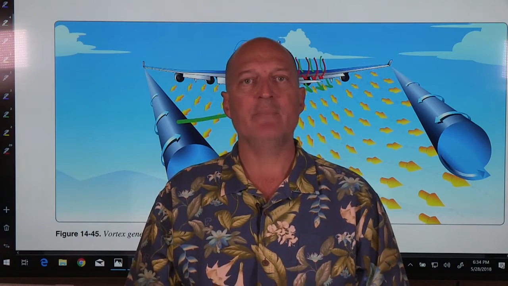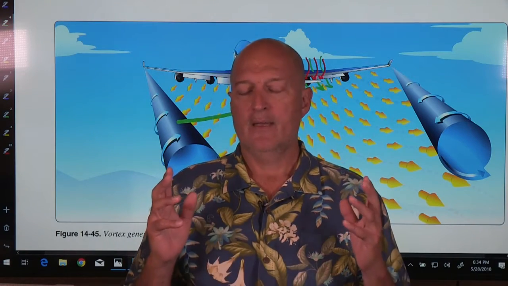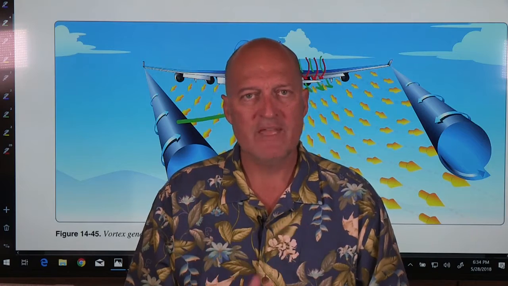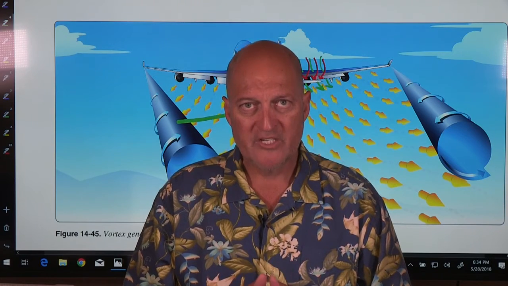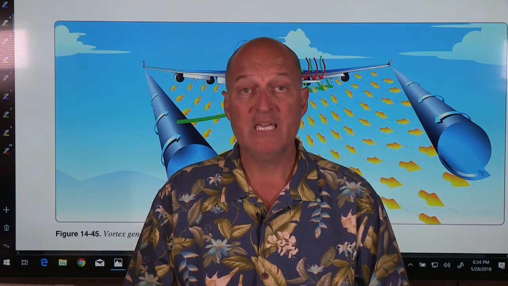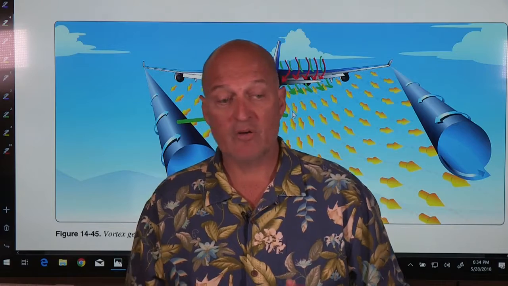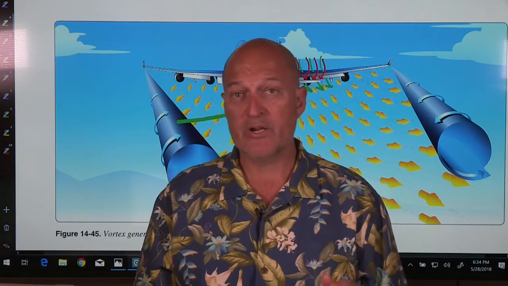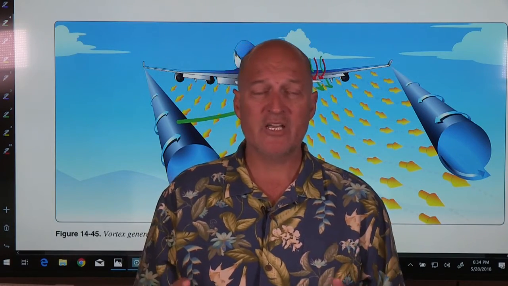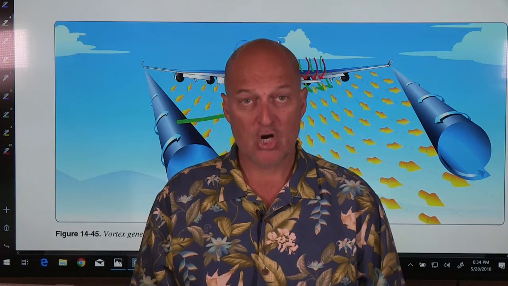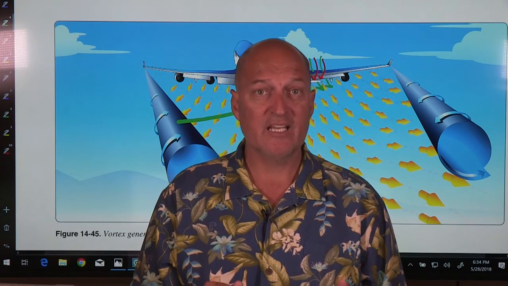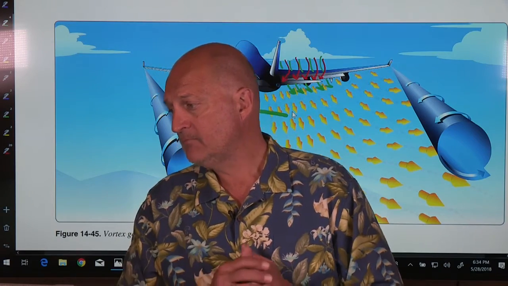But that is an example of how monumental wingtip vortices can be on an aircraft. They are nothing to play around with. That's why we are very, very careful when we operate around an airport, especially an airport that has large aircraft taking off and landing in front of us. So we want to be extremely careful.